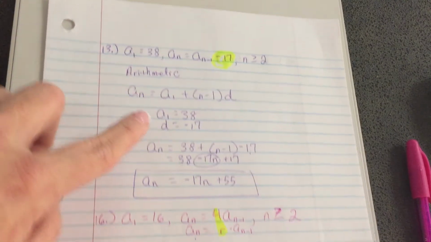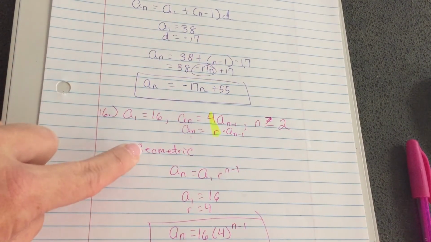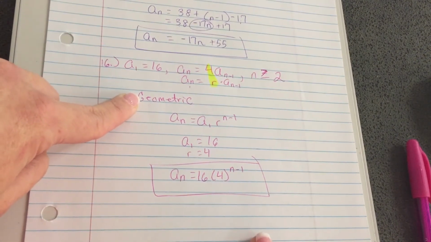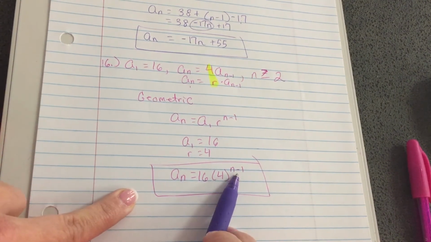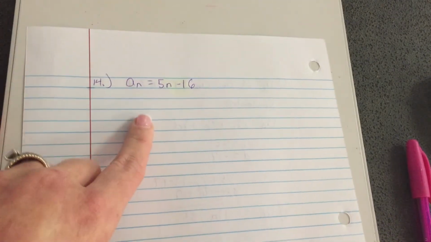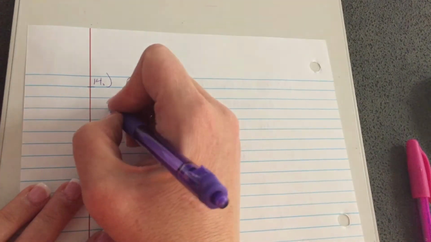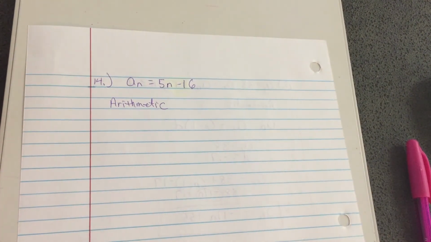It's arithmetic. Hey, look. An arithmetic sequence looks like slope-intercept form. A geometric explicit formula has this with the power to it. Okay? Do y'all see that? So if you're looking at this, it is going to be an arithmetic sequence. So for arithmetic, we need to be able to find A1, and we have to find our D.